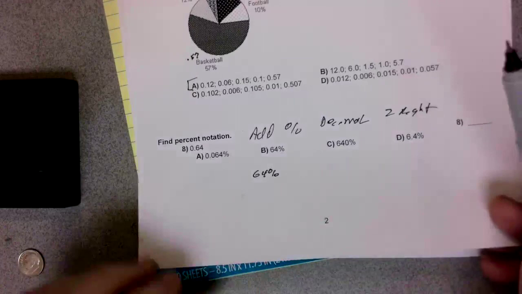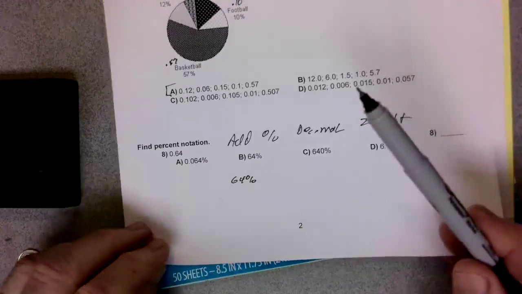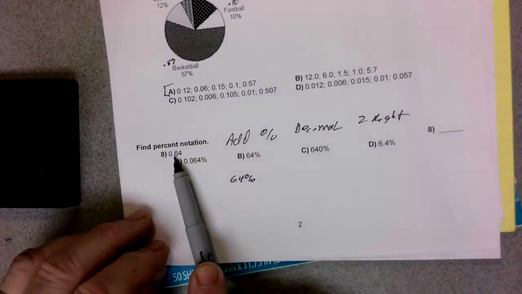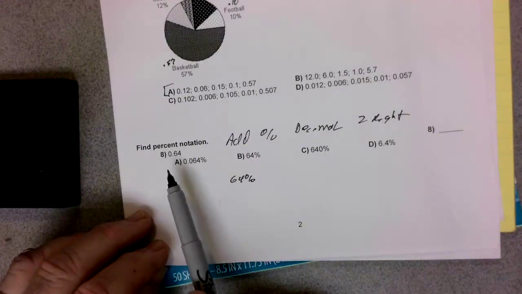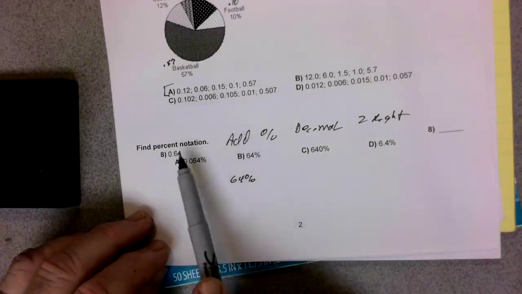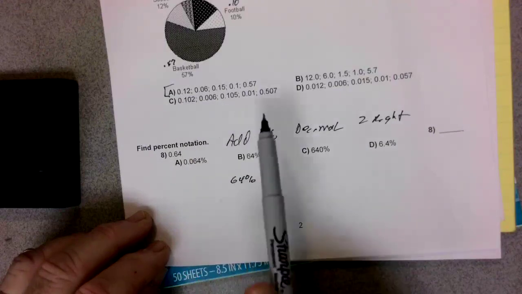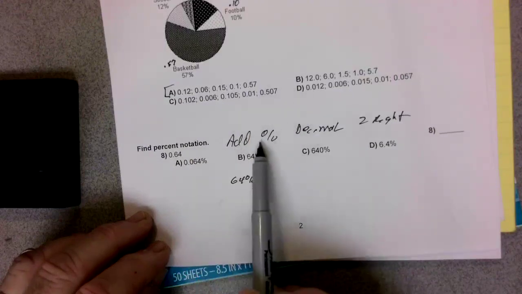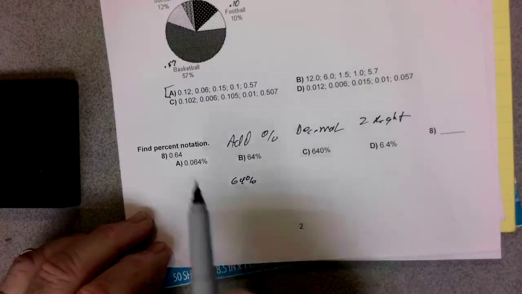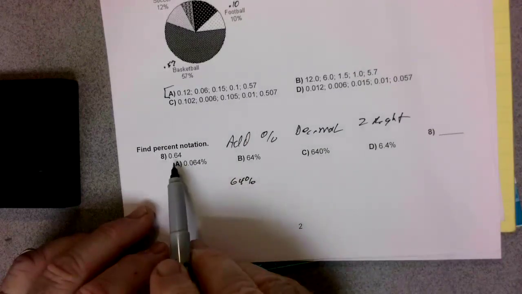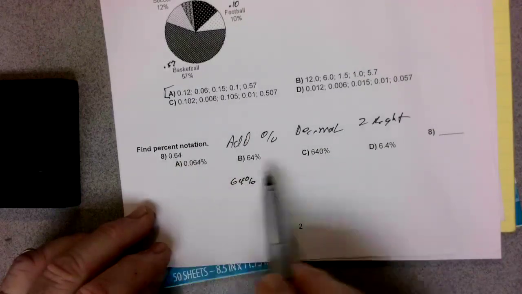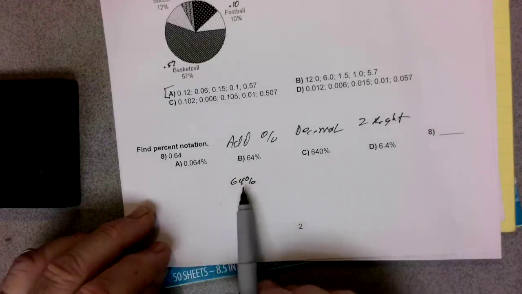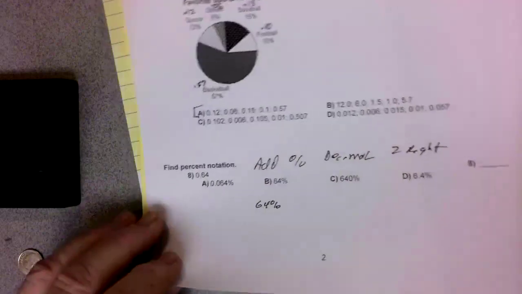And now what are we doing? Oh, now we're going the other way. Now we're going to start with a decimal, and we want to go to a percent. How do we do that? Since you don't have a percent sign, you need a percent sign. So the way to think about that is to add percent and move the decimal 2 places to the right. So the answer to this one is, as you can see, 64%.